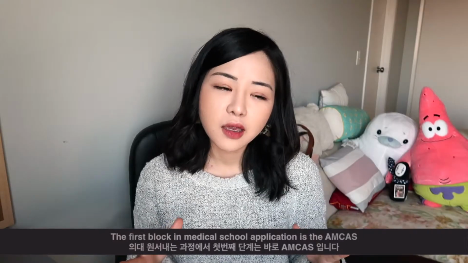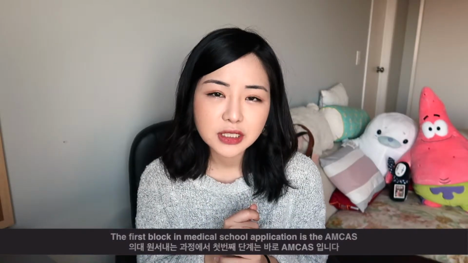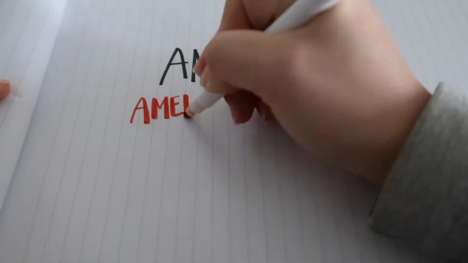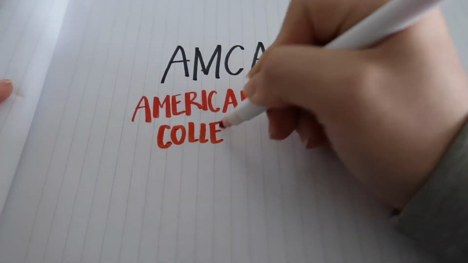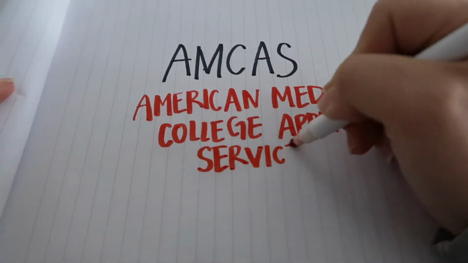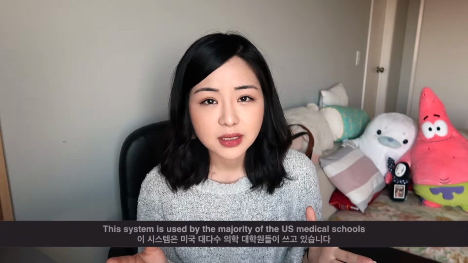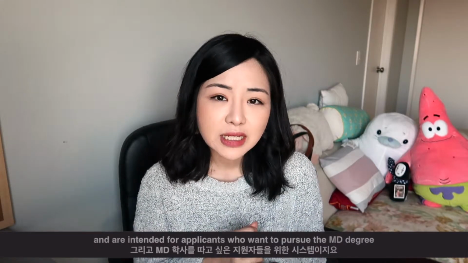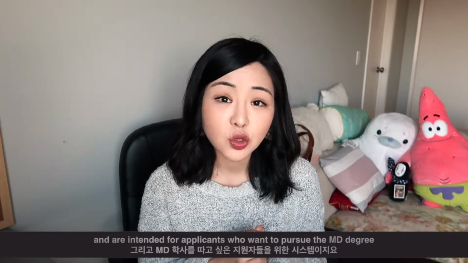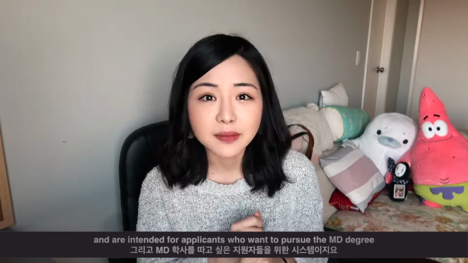The first block in medical school application is the AMCAS, which stands for American Medical College Application Service. This system is used by a majority of the US medical schools and is intended for applicants who want to pursue the MD degree.